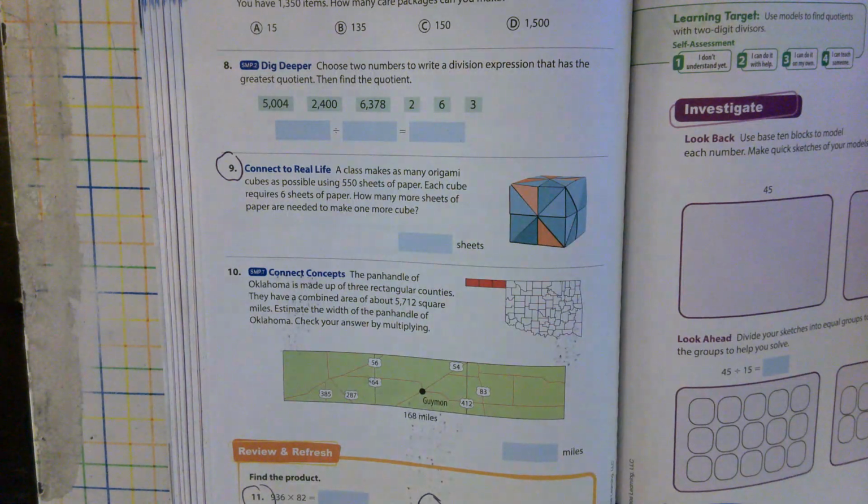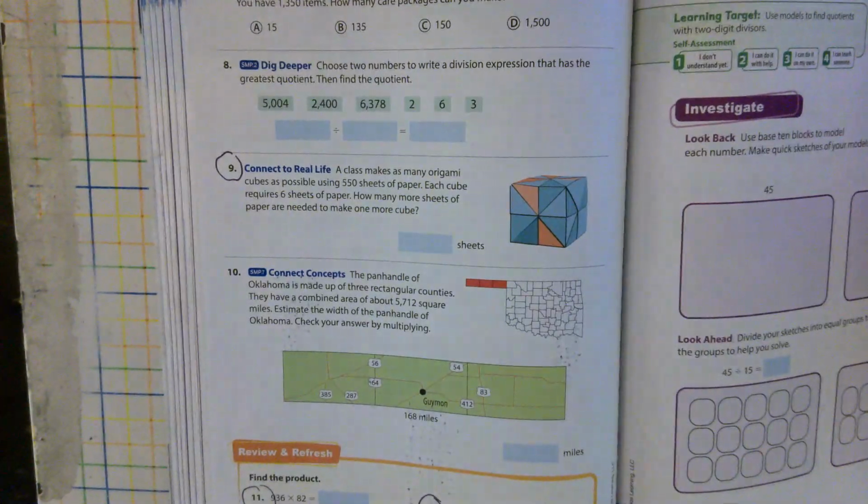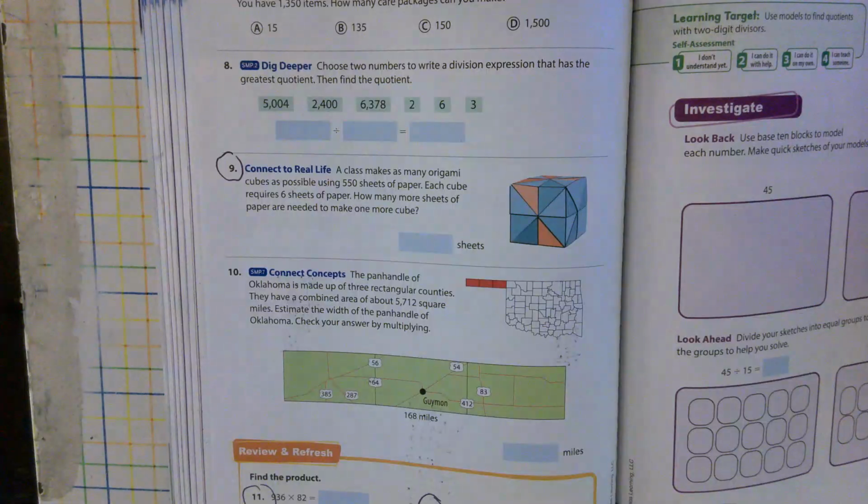So write a division expression that has the greatest quotient. What is a quotient in a division problem again, please? Easton. The answer. Very good.